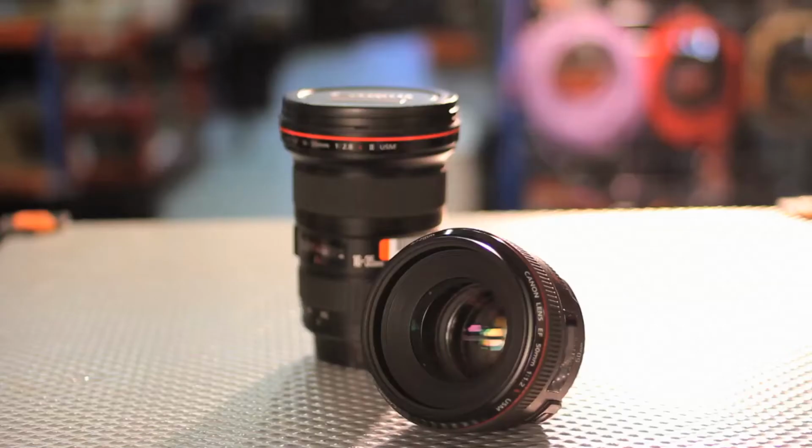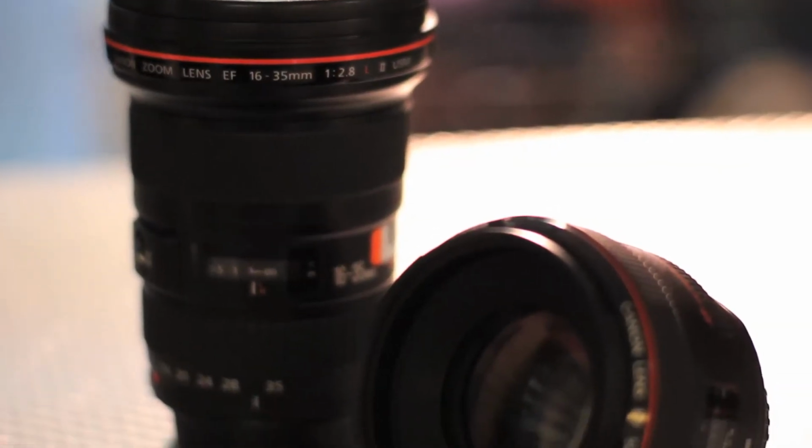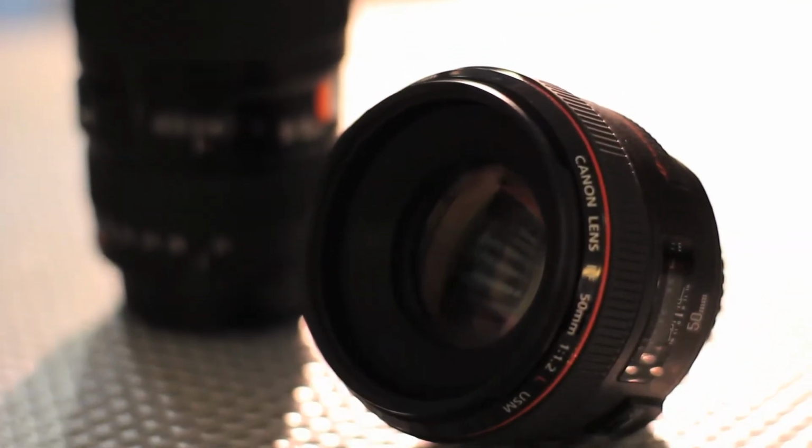Now let's take a look at some of our lenses and how all that applies to them. First, we're going to take a look at our range of Canon lenses. Now these lenses are designed for a full 35mm frame sensor and have EOS mounts, which makes them suitable for the 5 and 7D. Today we have our 16 to 35mm zoom and our 50mm prime.